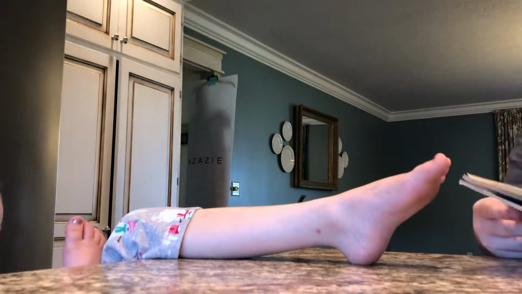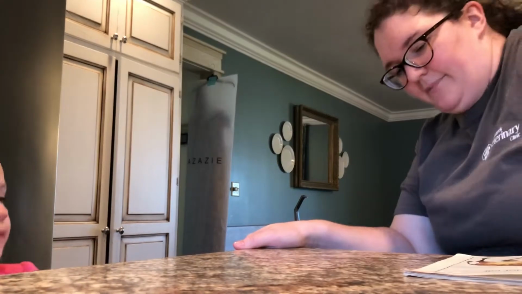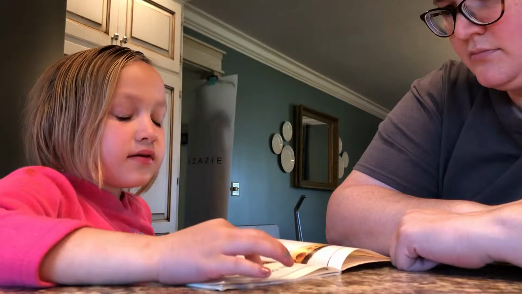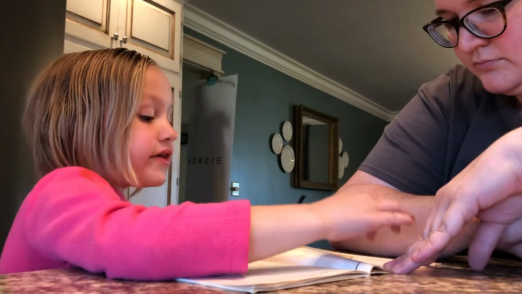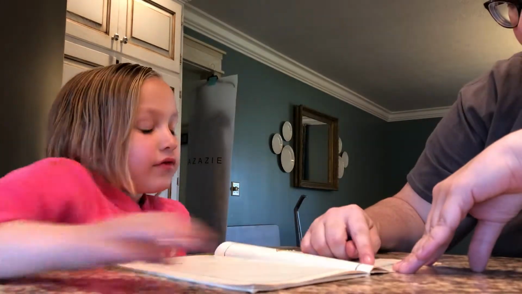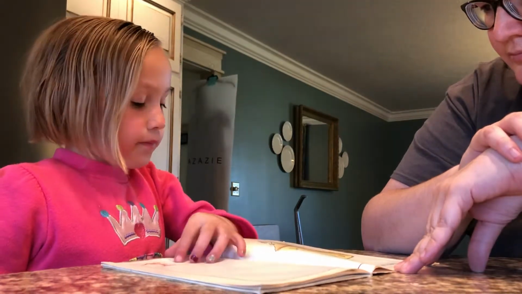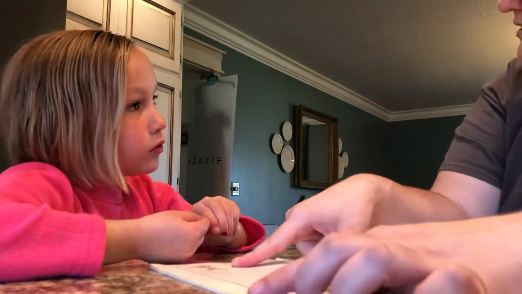All right. So we are going to work on reading together today. I'm going to let you read as much as you can by yourself, and if you need help, you ask me, okay? So let's start. I am not tall. Very good. I am not small. You know that word. Small. Right. What's small in this picture? The little mouse. So the giraffe is very tall, but the mouse is very small.